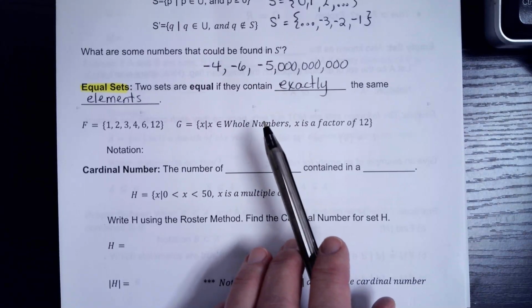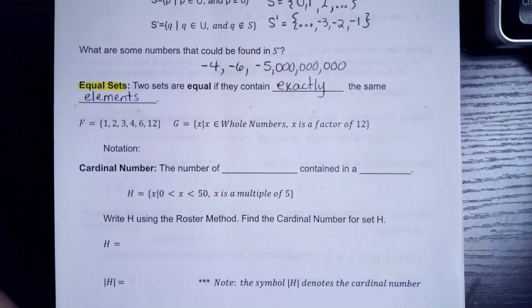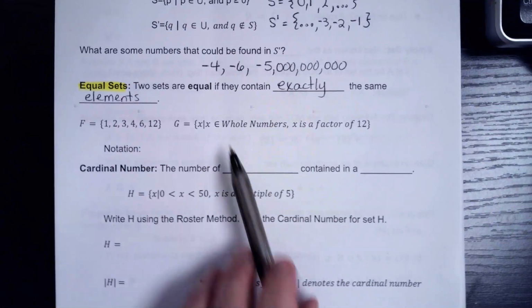Generally, way back in 5th grade, if your teacher said, find the factors of 12, she probably didn't stand there and say, find the whole number factors of 12. We mostly assume when you factor a number that you're only looking for the whole numbers that go into it. But actually, the decimals can go into it, fractions can go into stuff. So this is a little more specific.